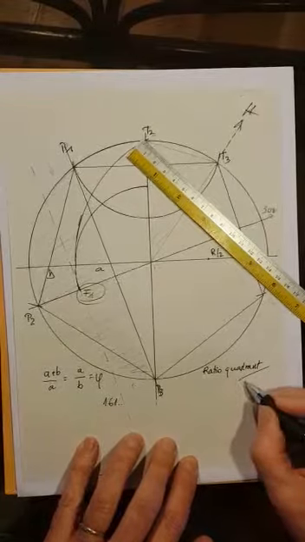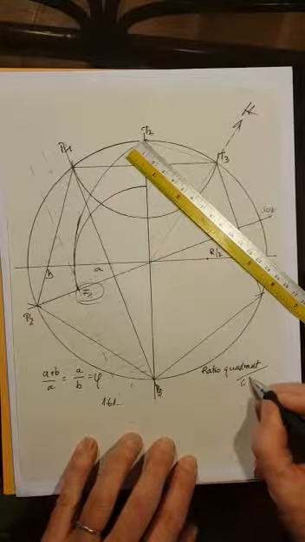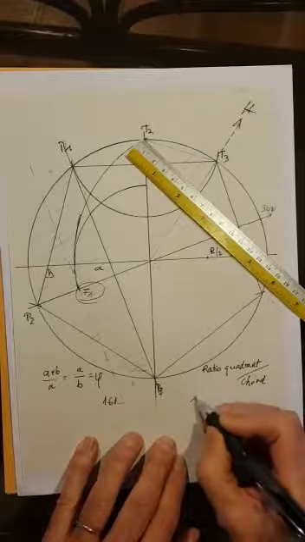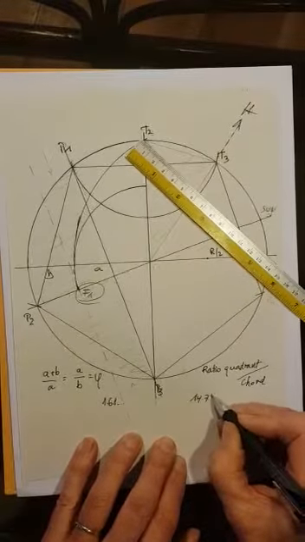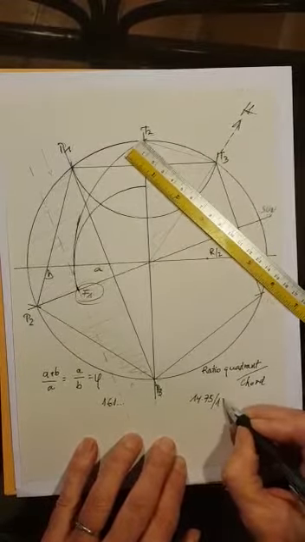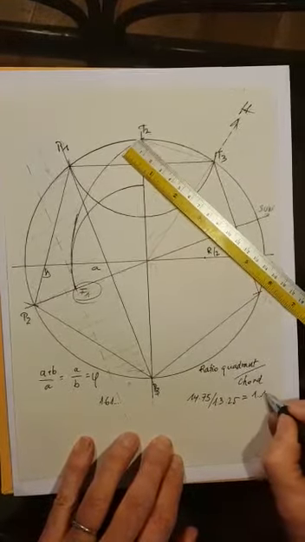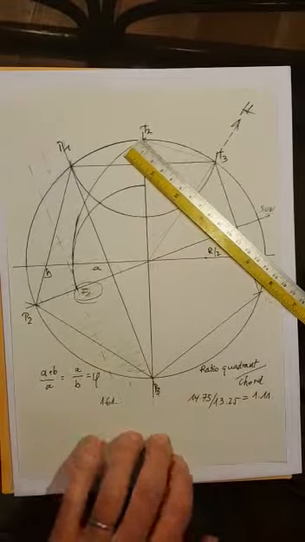Ratio quadrant divided by the chord of the quadrant is 1475 centimeters divided by 1325 equals 1.11.